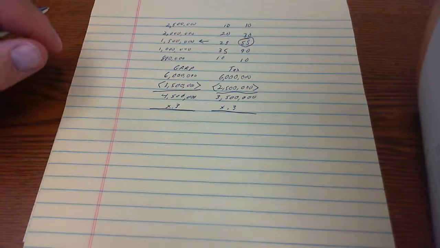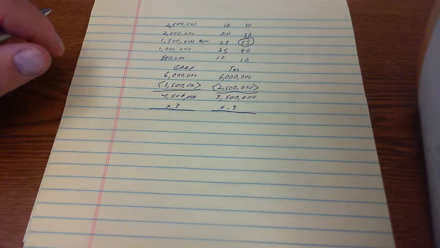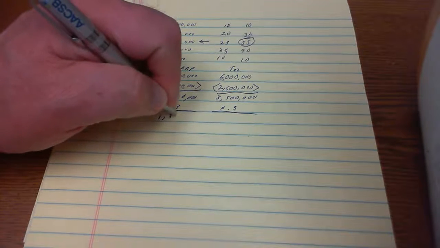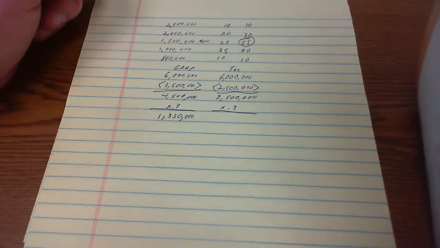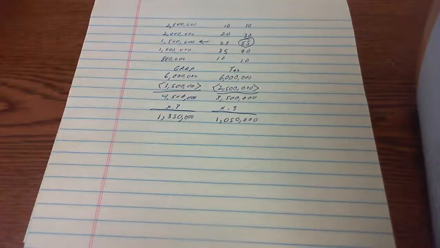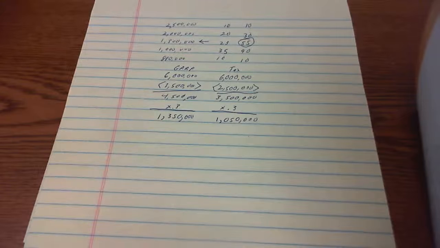And $4,500,000 times 0.3 is $1,350,000, and $3,500,000 times 0.3 is $1,050,000.